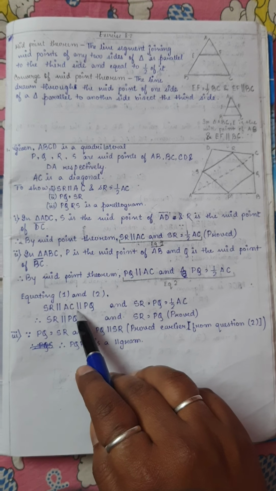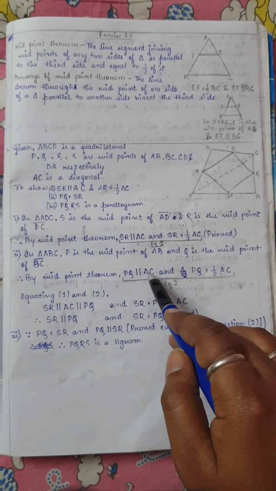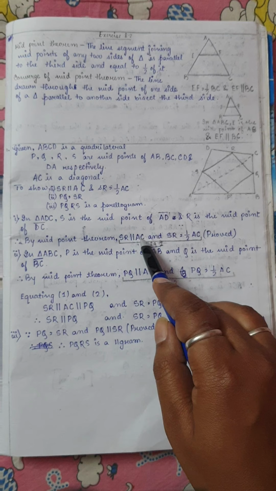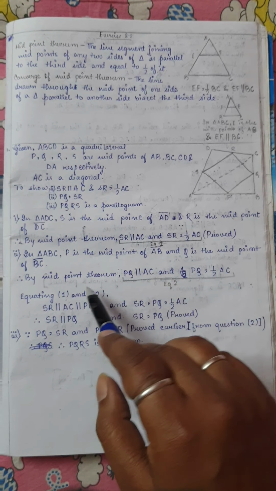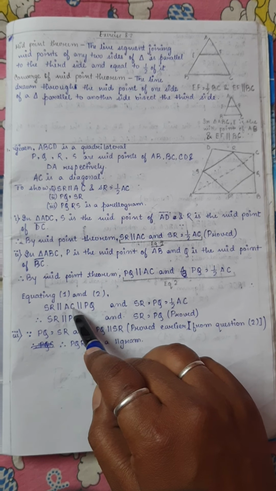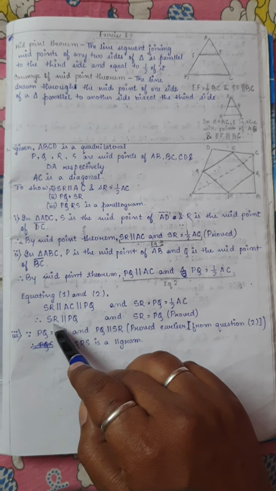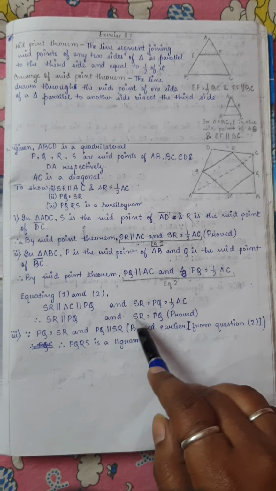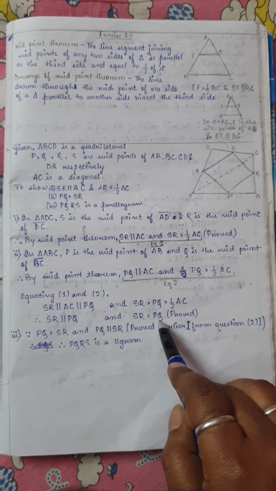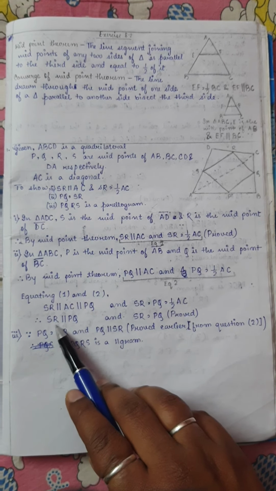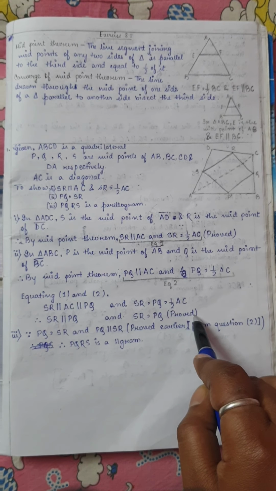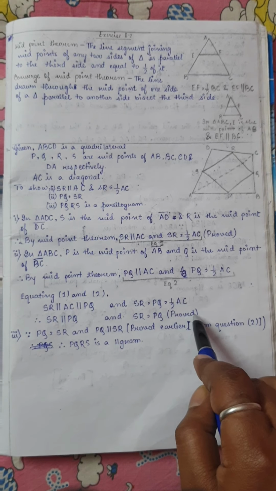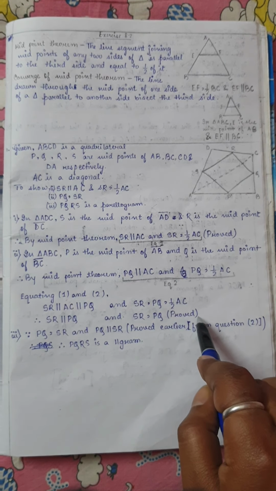How am I getting this? Because AC is common in both the equations. That is why I have taken AC as common here, and then SR is equal to PQ. Similarly, SR is parallel to PQ, and SR is equal to PQ. Proved. Okay, if it itself only wants to prove, then it is proved.